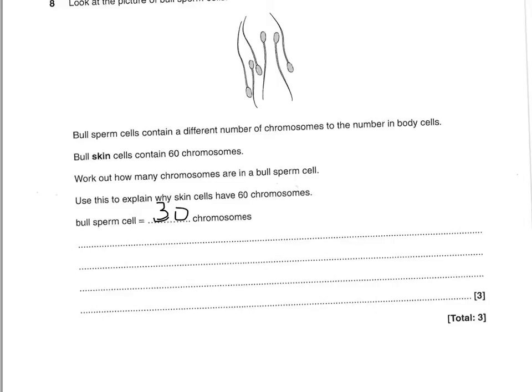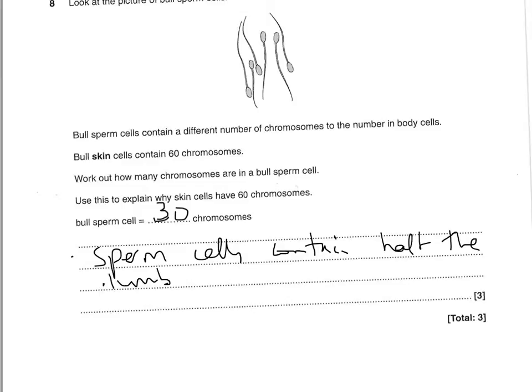It says use this to explain why skin cells have 60 chromosomes. And it's because the sperm cell and the egg cell contain half the chromosome number of a normal cell. So sperm cells and egg cells contain half the number of a normal cell, and fertilization produces 60 chromosomes. That's your first mark, and the second mark is just saying that sperm cells contain half the number of chromosomes.